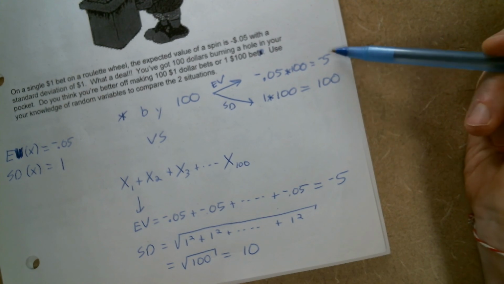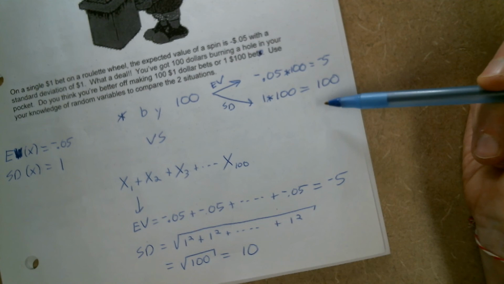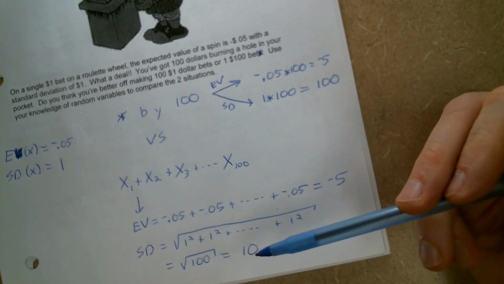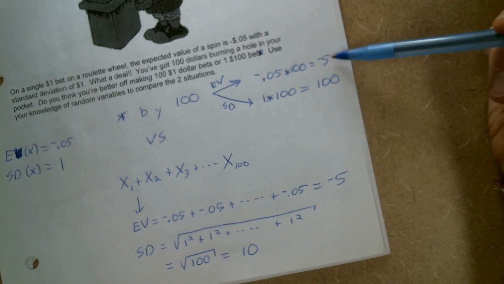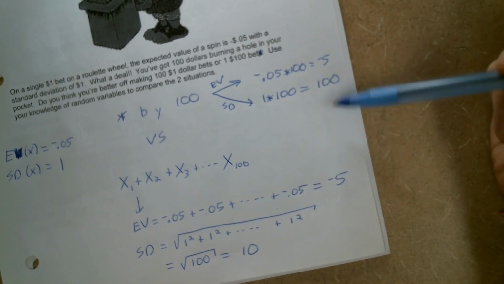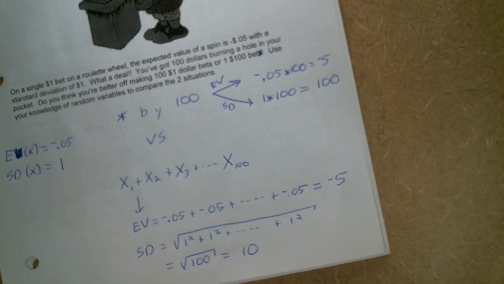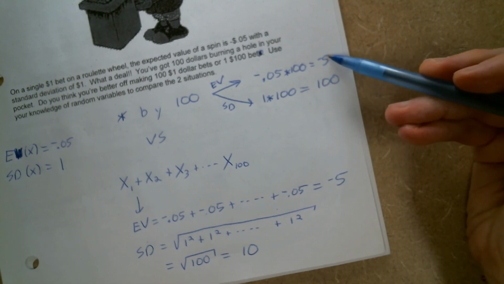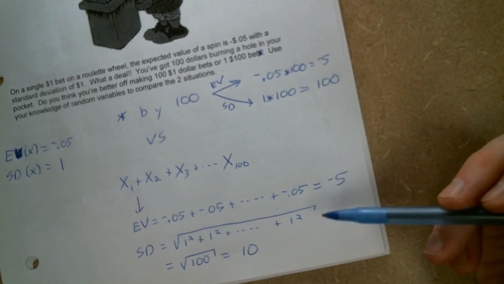Up here, you're really not ever going to be at negative 5. You're either going to be down in the hole $100 or you're going to be winning a whole lot more. Down here, you might win some, you might lose some, so you are going to end up a lot closer to this negative 5. So even though two situations can have the same expected value, if they have different standard deviations, you can expect very different results. Here you expect to be way above or way below this negative 5. Here you expect to be pretty close to that negative 5.